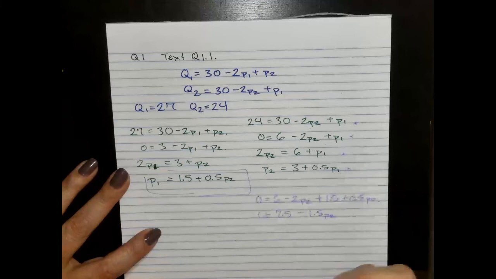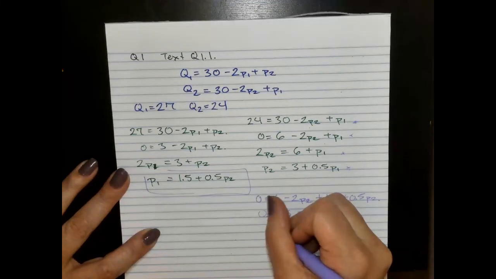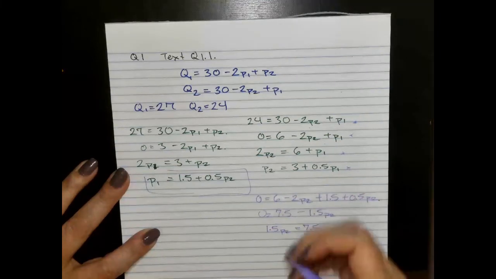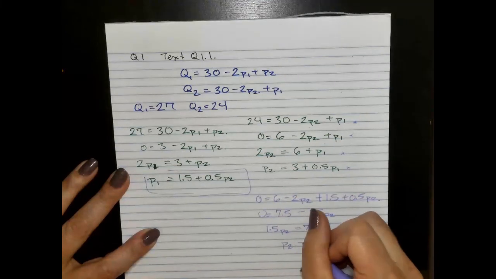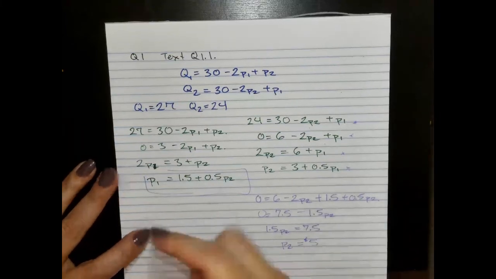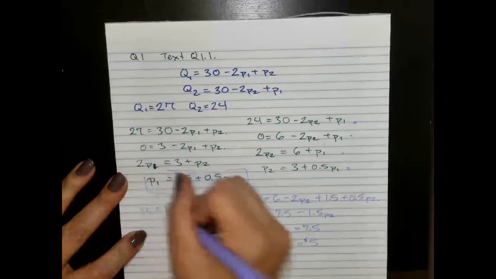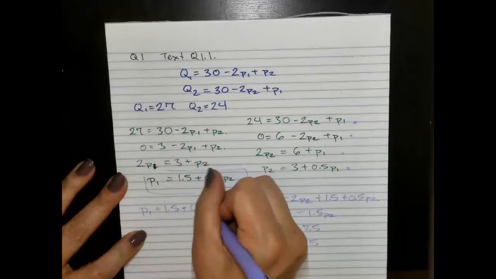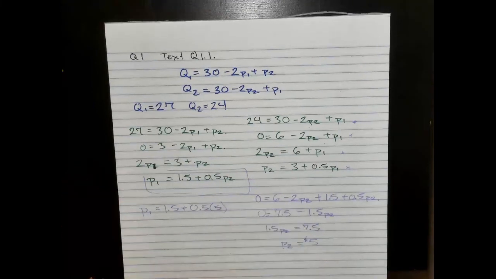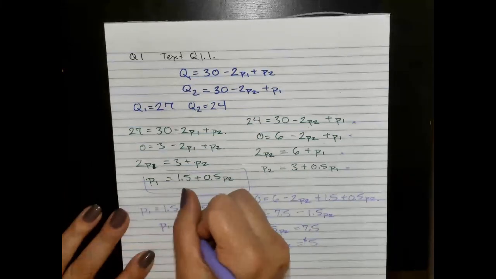And then just add 1.5 P2 to both sides. And then divide by 1.5, so that P2 is now equal to $5. And then we could even just insert that in over here and say, well, P1 is equal to 1.5 plus 0.5 times 5, which gives us a total price for P1 of $4.